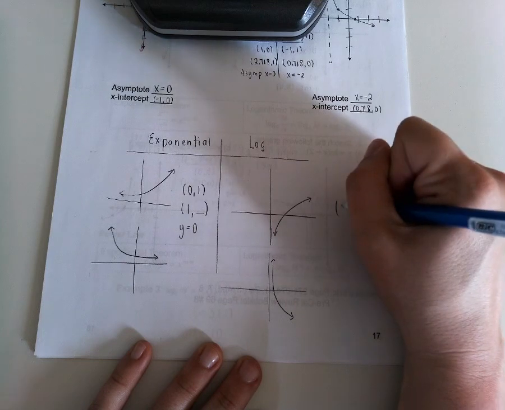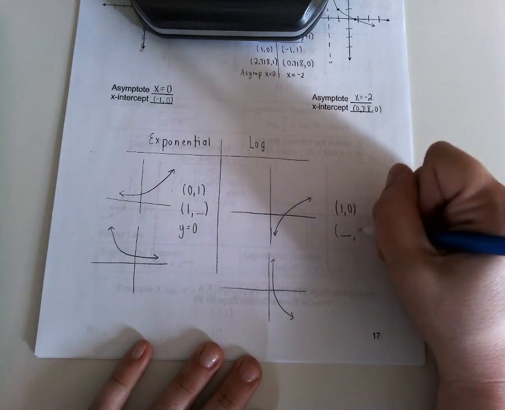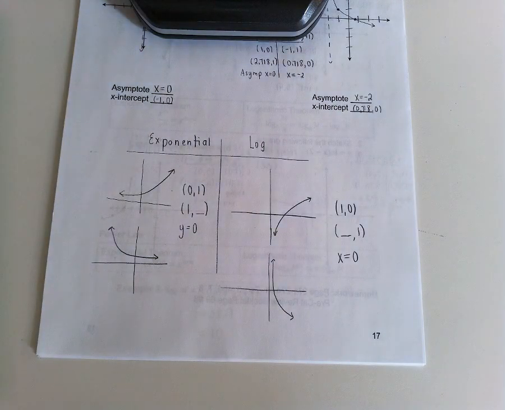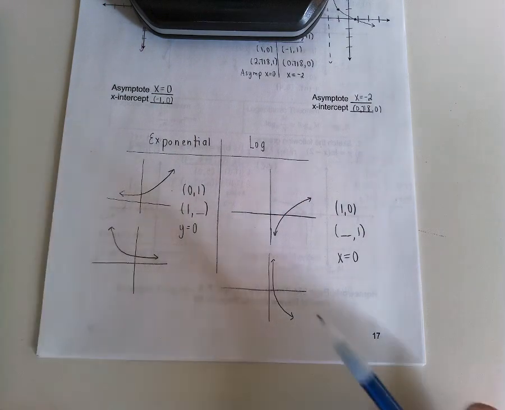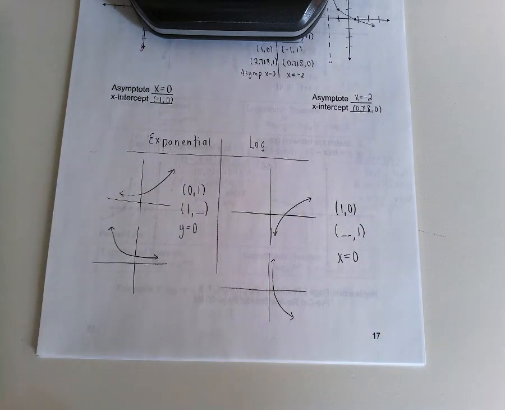And they're going to have the points 1, 0, whatever the base is, 1, and an asymptote at x equals 0. So those are the two types of graphs we're working with. It's really important that you know the base graphs and then do the appropriate transformations.